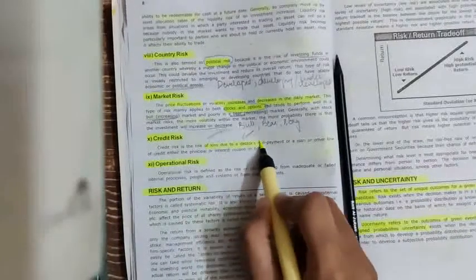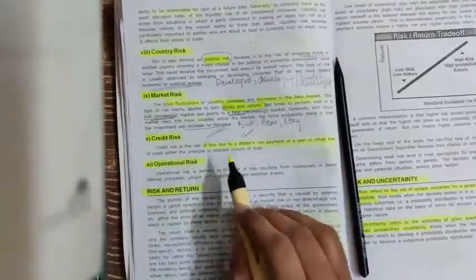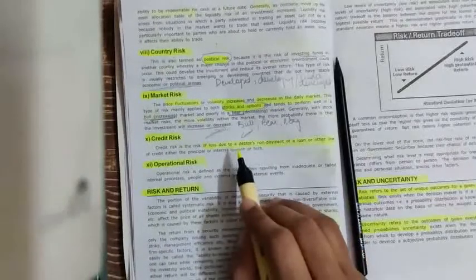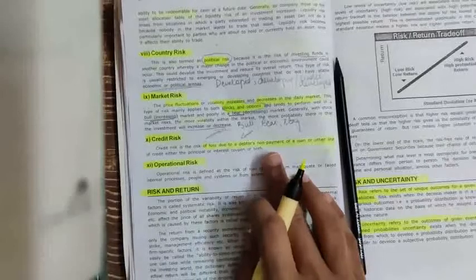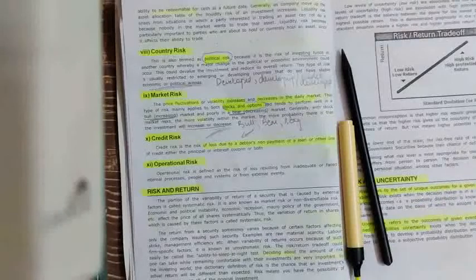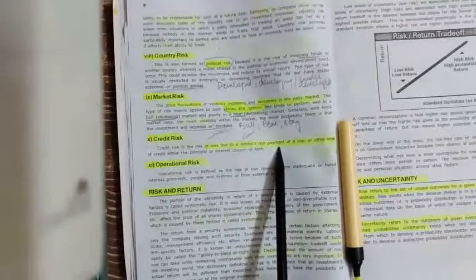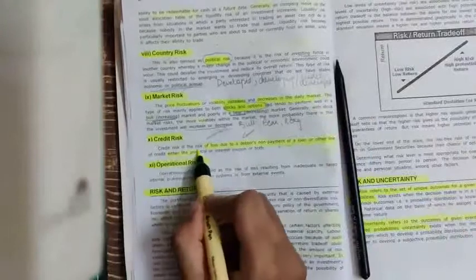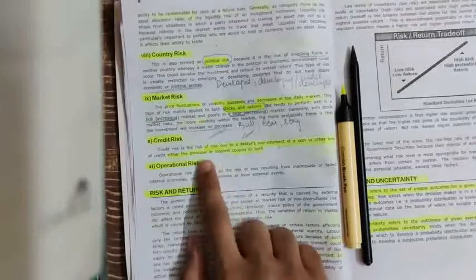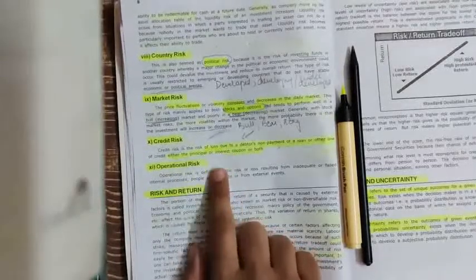Next one is credit risk. Credit risk is the risk of loss due to a debtor's non-payment of a loan. This is the kind of risk that everyone faces, because there will be a certain amount that you will be giving to another party, or you will be supplying goods to another party, who will promise that they will make the payment in a certain period of time. But if they do not make the payment for the goods they've purchased, then it is your company that will be facing the loss. It will be a kind of loan that they have not paid. You will also have to face the interest. There will be a certain amount of risk involved, and also principal or interest risk that you will be facing in terms of credit risk.